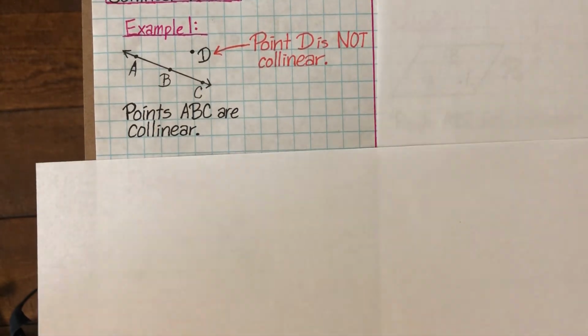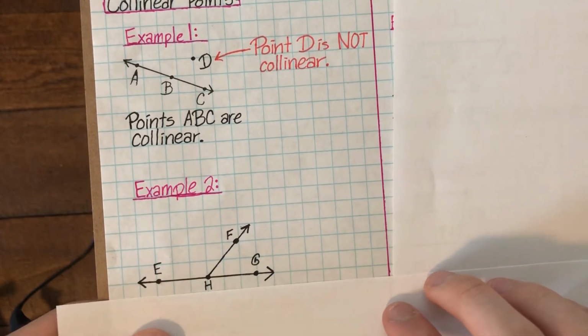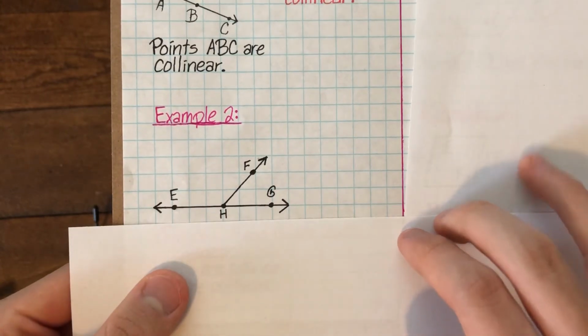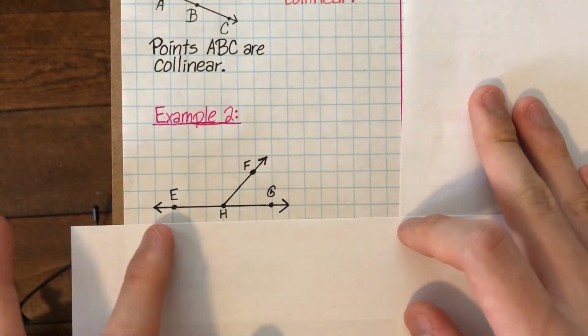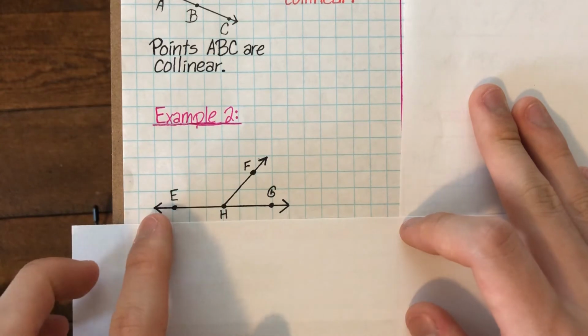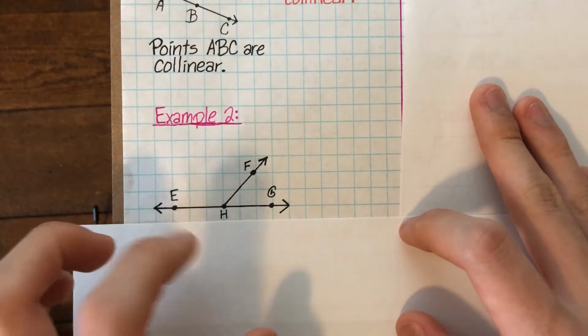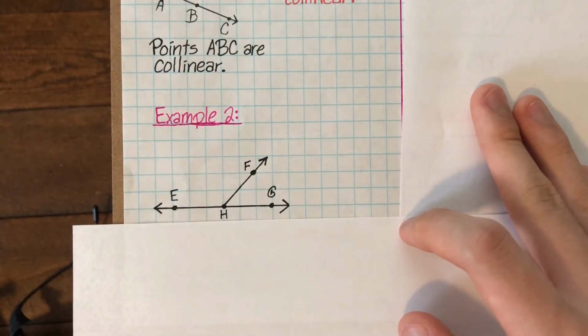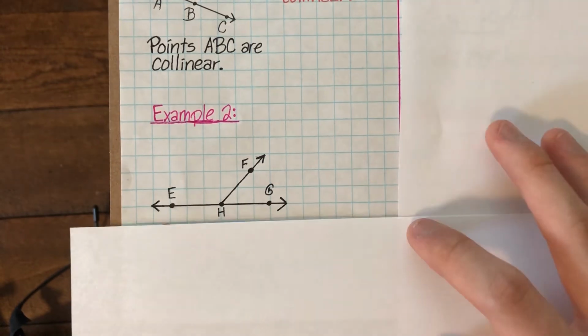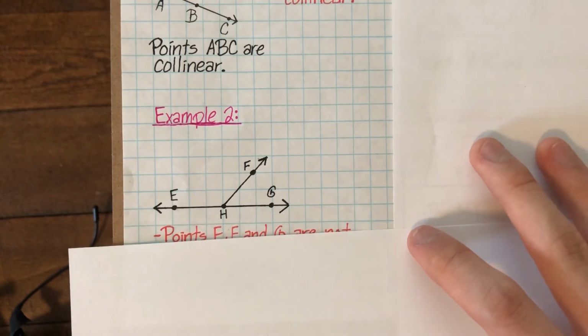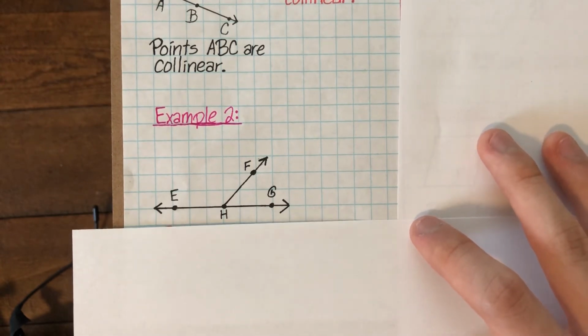No pressure here. So we have this little thing here. I will just give you guys this. This is line EG or GE, and this is ray HF. You guys can go check out my lines video if you don't really know what a line or a ray are, which is totally fine. Once again, I know not everyone knows what a point or a line is.